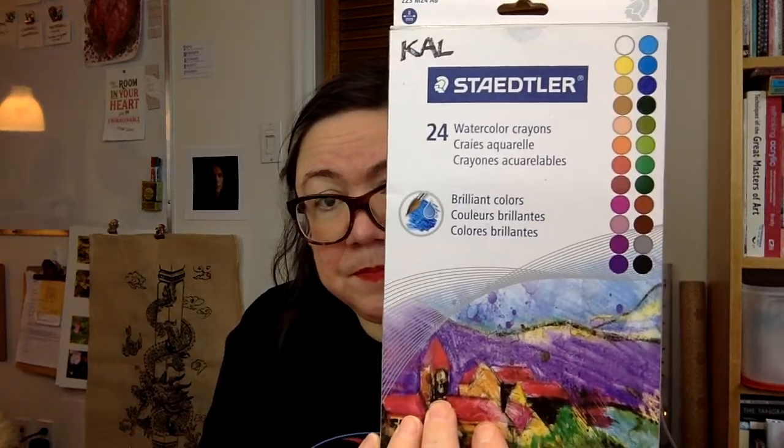Another water soluble medium is watercolor crayons, or water soluble crayons. So this is a set by Staedtler. You can see it belongs to Cal, my husband, not to me. He's loaning me these to show you. I couldn't lay my hands on my crayons.